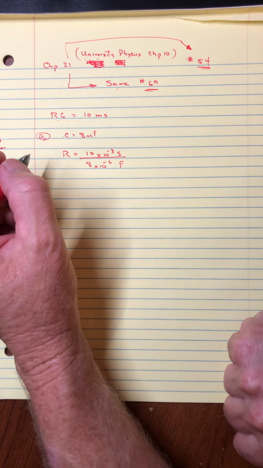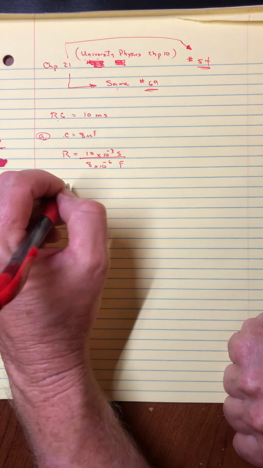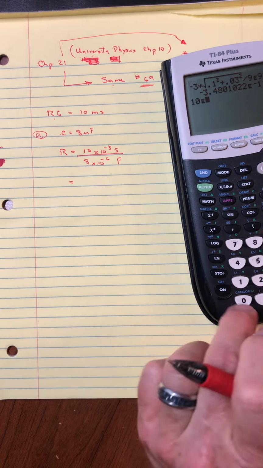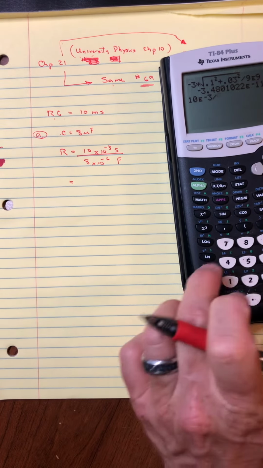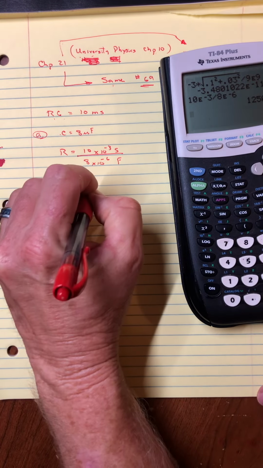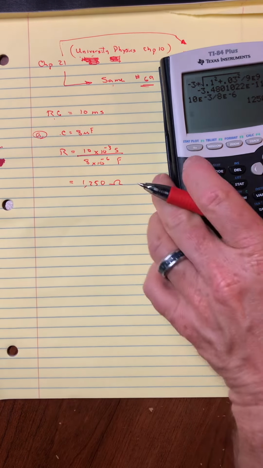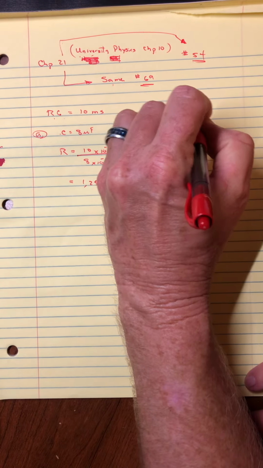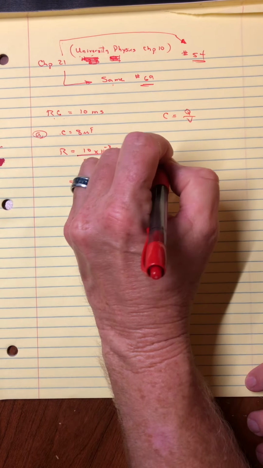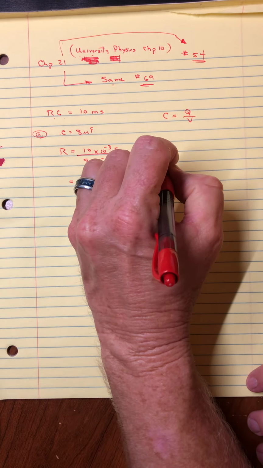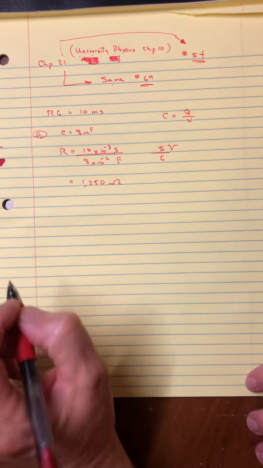Now, of course, maybe I better do numbers and units separate here. I'll start with the number. The number is 10 times 10 to the minus 3. And if we divide that by 8 times 10 to the negative 6, we get 1,250. And it will come out to be ohms. Let me kind of prove that to you. Remember, the definition of capacitance is charge per volt. So this second over a farad would be the units, where a farad is a coulomb per volt.